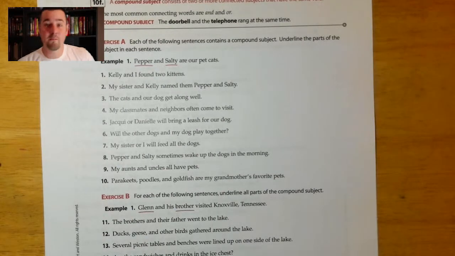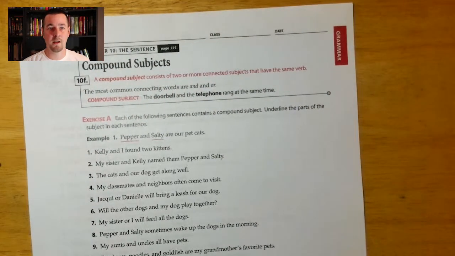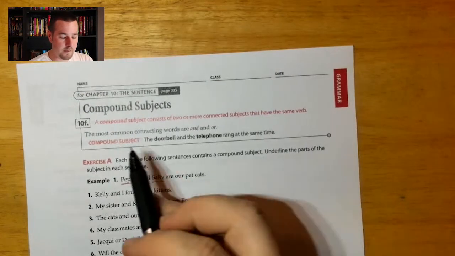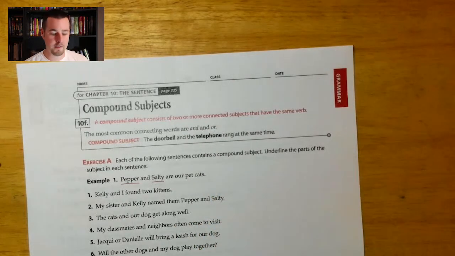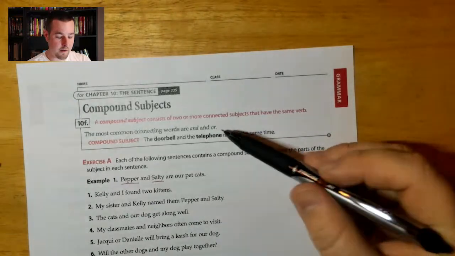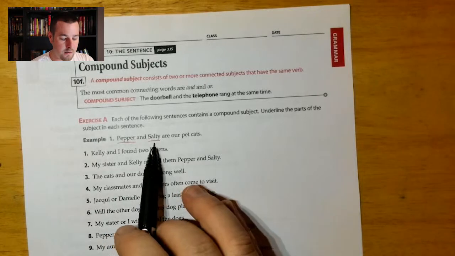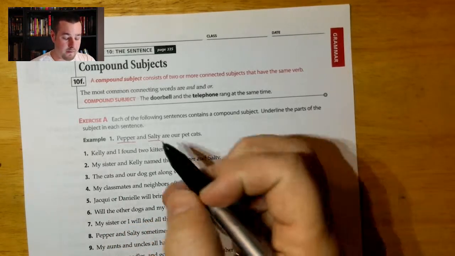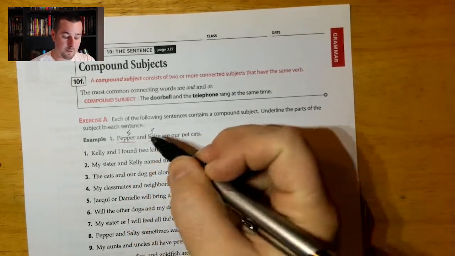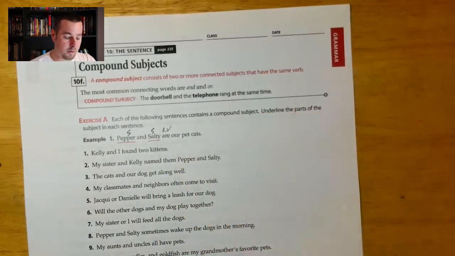All right, well, what happens if you have more than one subject? Well, we just call it a compound subject. And typically they're joined together with conjunctions, and, or, things like that. So if you look up here, a compound subject consists of two or more connected subjects that have the same verb. Most common connecting words, like I said, are and, or. So we've got example one here. Pepper and Salty are our favorite cats. So Pepper and Salty, they're both our subjects because they both are our pet cats.